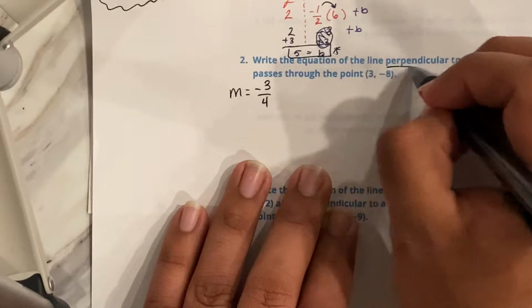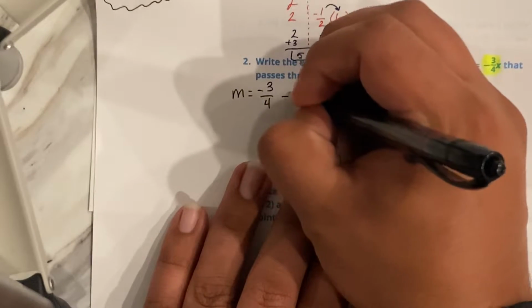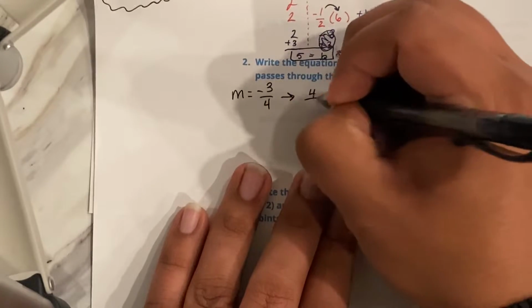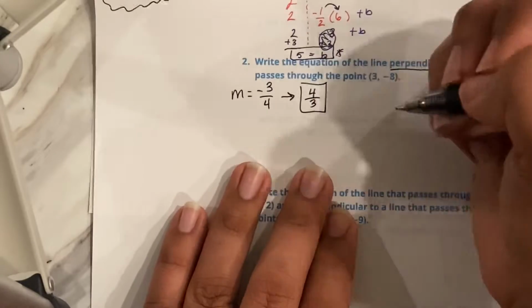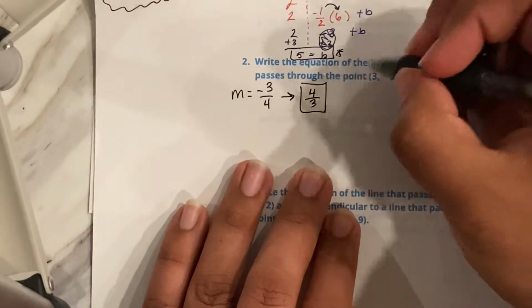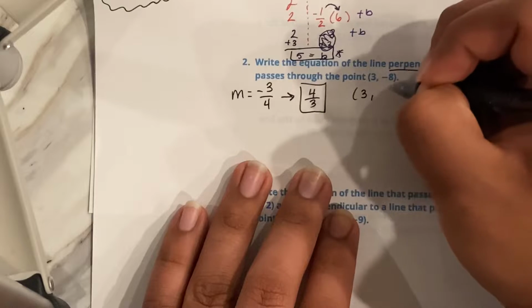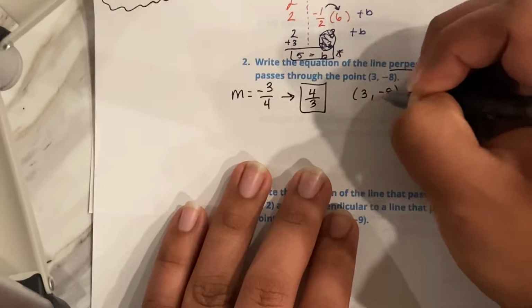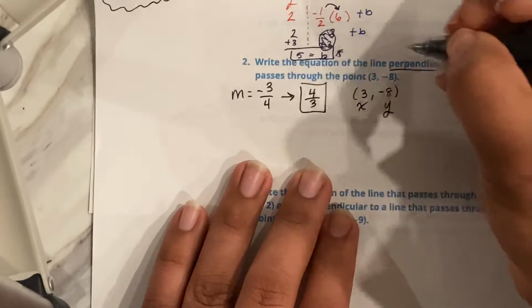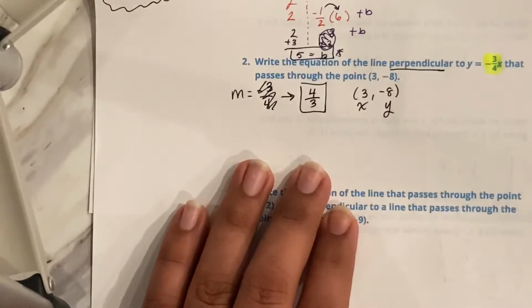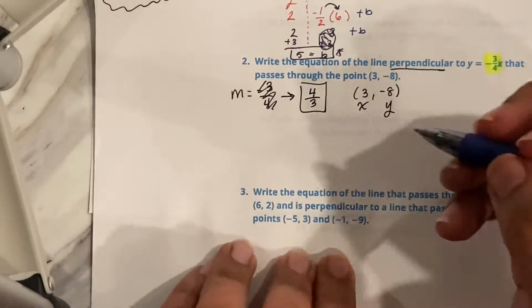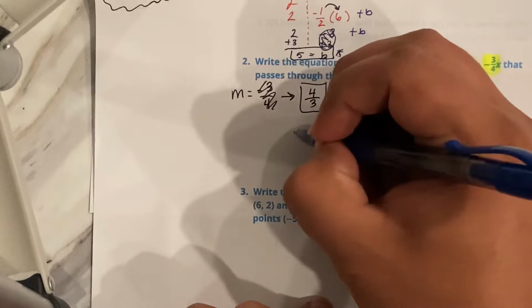Of course, we're talking about perpendicular. That means I got to change this guy. Then I use this point. Then we start rocking and rolling with the slope intercept form.